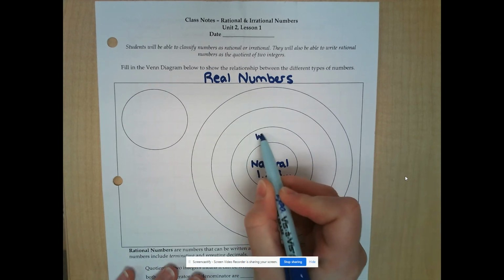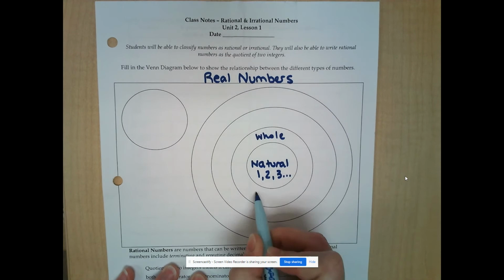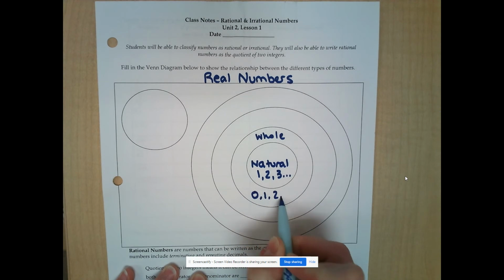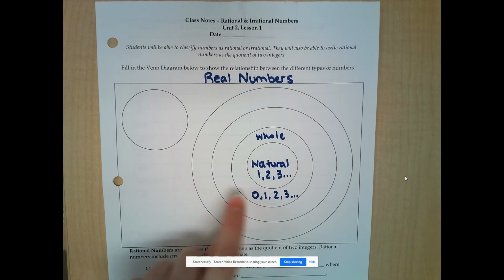So when we get to the next category, whole numbers, this is the one that includes zero. So 0, 1, 2, 3, and so on. Still all positive, no decimals, no fractions, but we've now included zero. Sometimes it's helpful to think of the O in whole, or the way your face looks when you say the word whole.